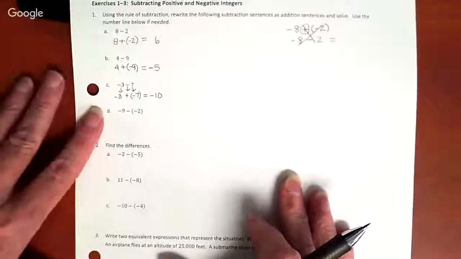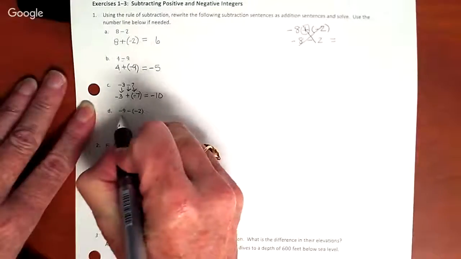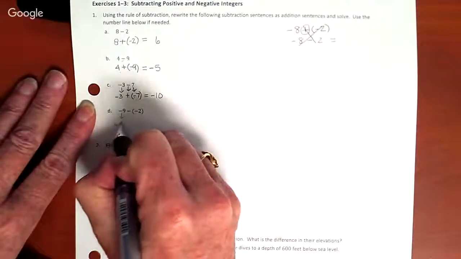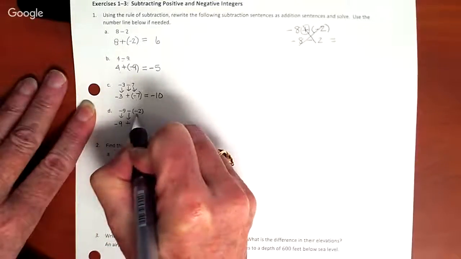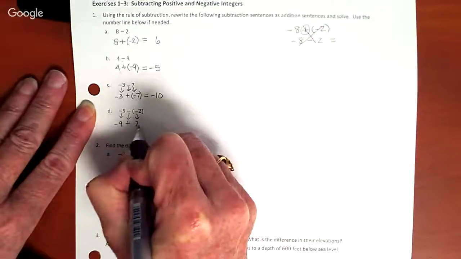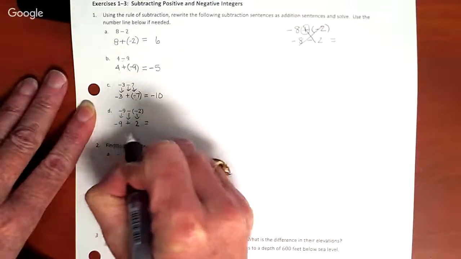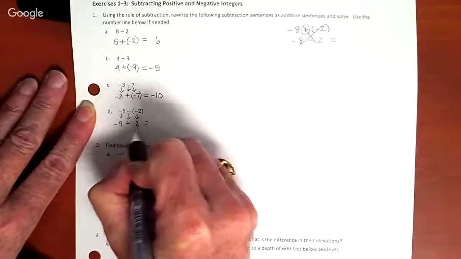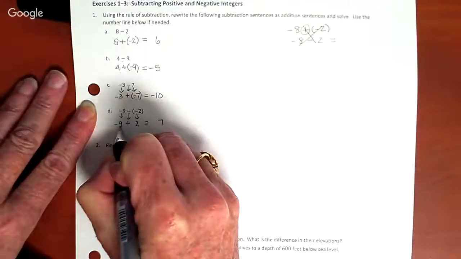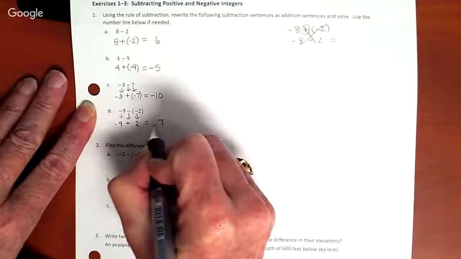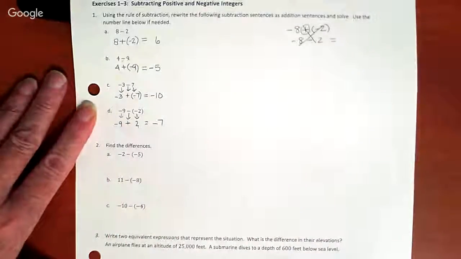My next question is negative 9 plus 2. My signs are opposite, so the difference between 9 and 2 is 7. My larger number is 9. Its sign is negative, so is my answer.